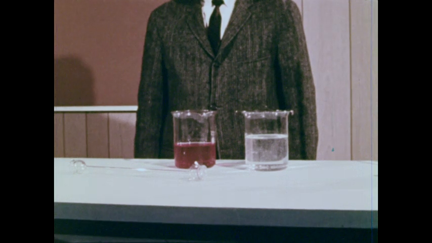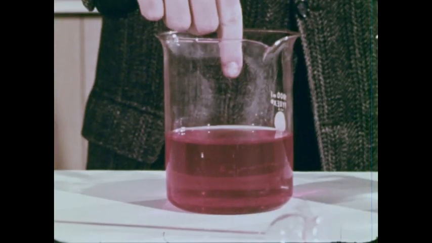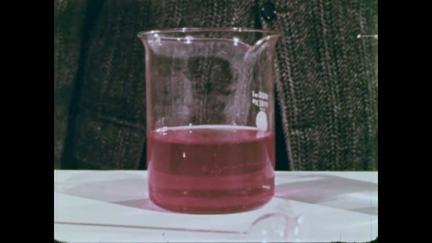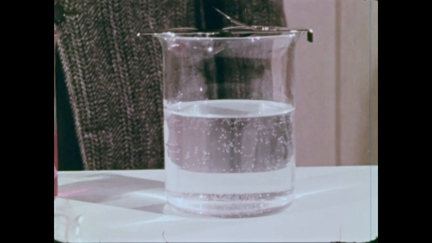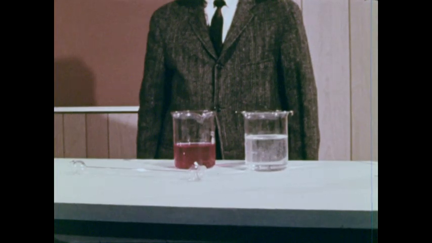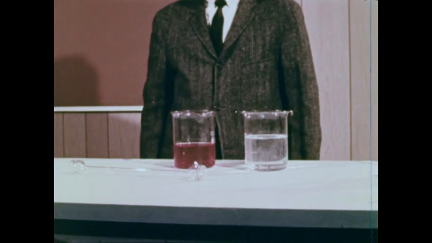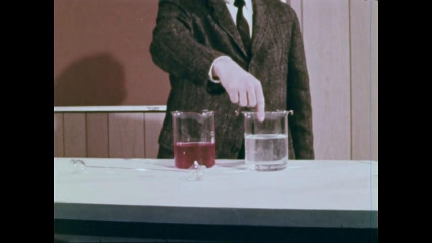Let's now demonstrate the diffusion of molecules into the cell. In this beaker, we have a dyed solution of sugar water. This beaker contains plain water. Thus, there is less density or concentration of water molecules in this beaker because of the dye and sugar molecules than there is in the beaker of plain water.